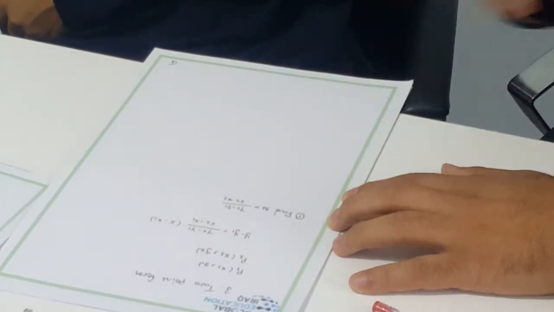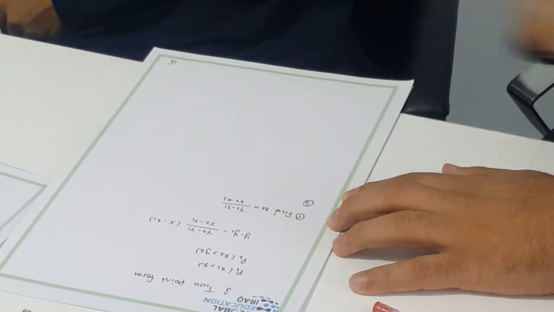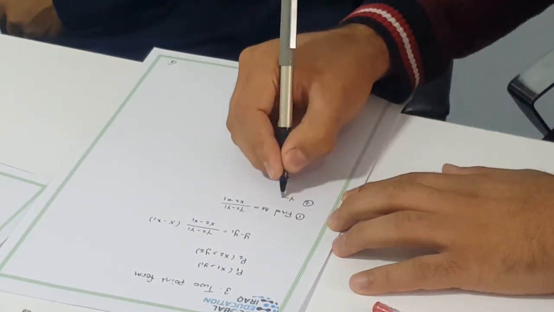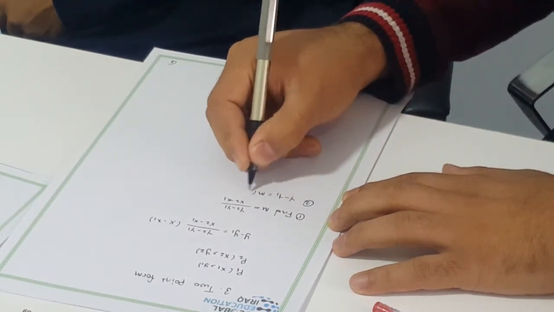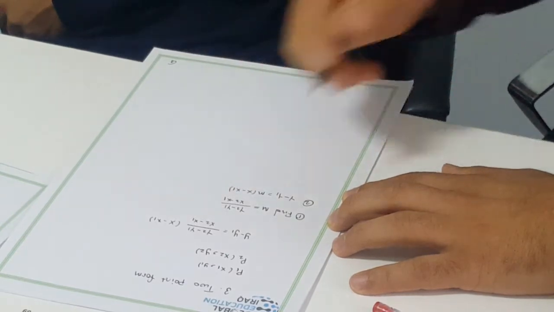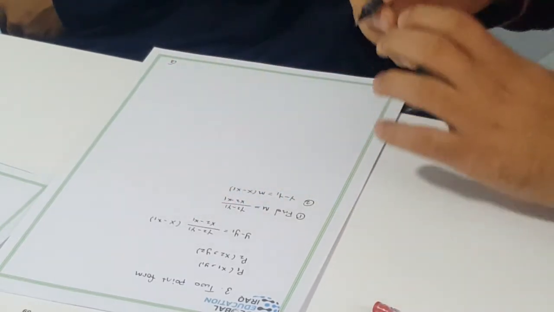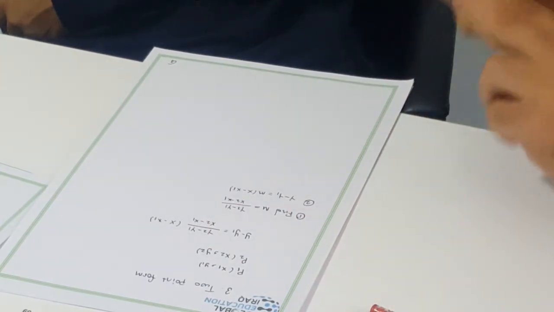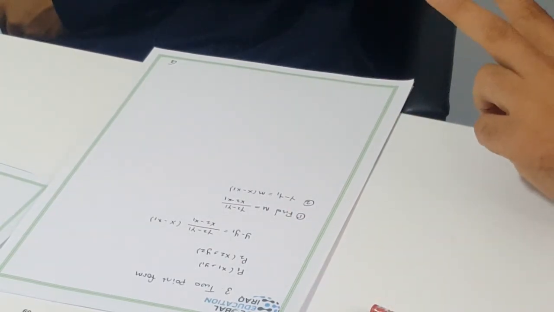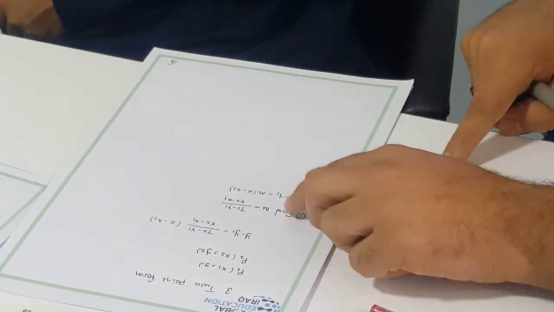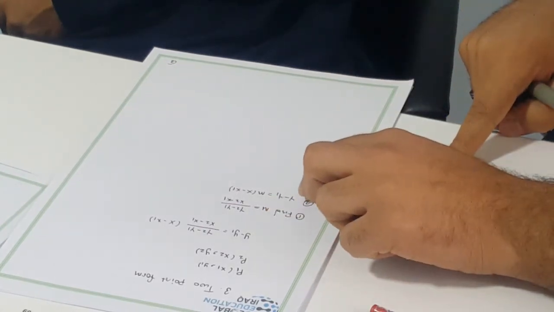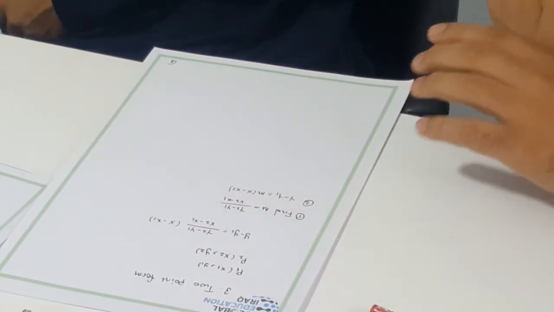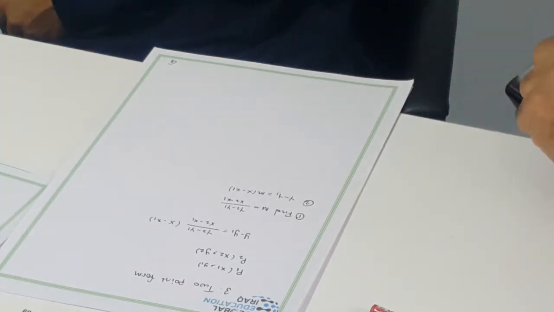Second, use y minus y1 equal to m times x minus x1, because this one is a little bit complicated for you for calculation. We can find the equation of the line in two steps. First, find m. Second, use this form y minus y1 equal to m times x minus x1.